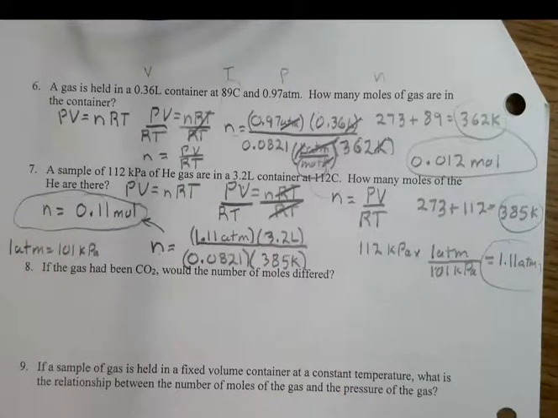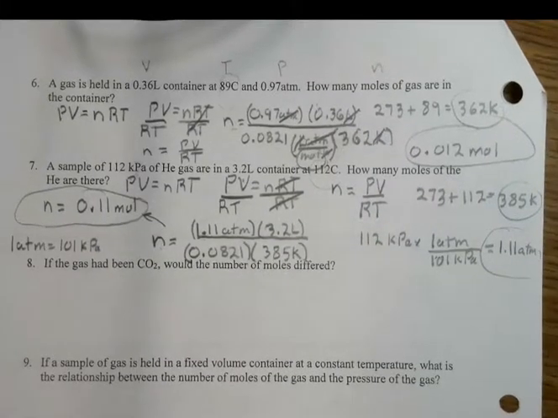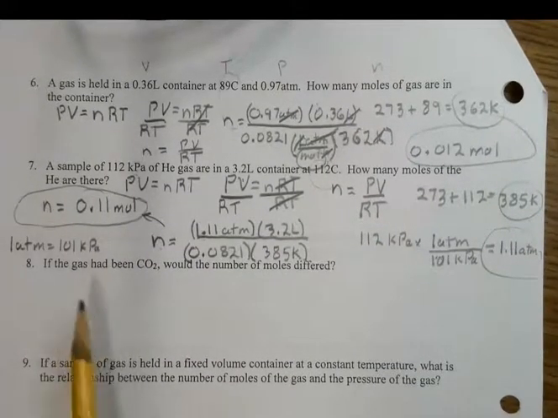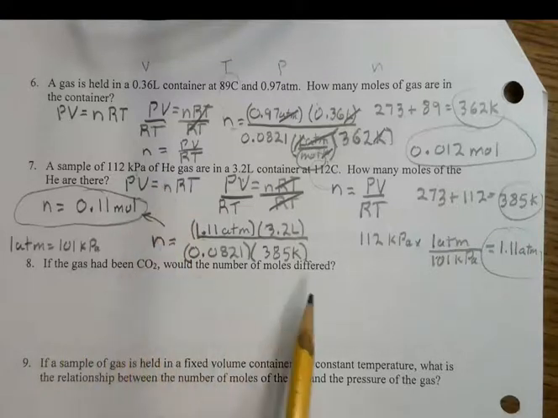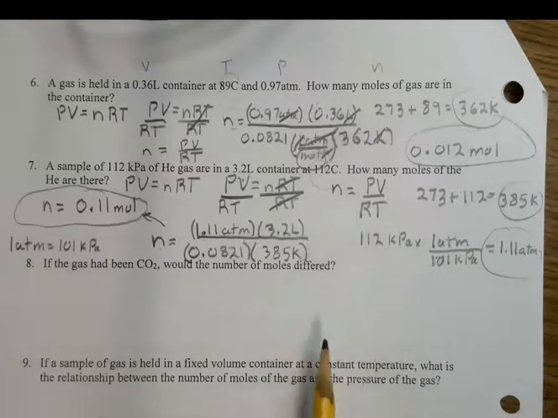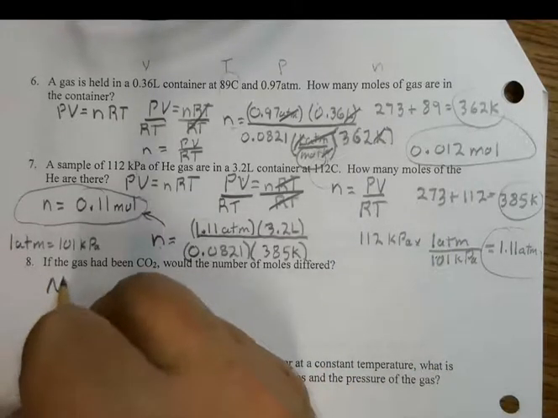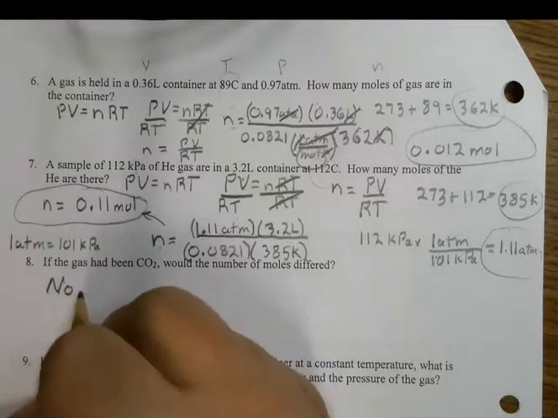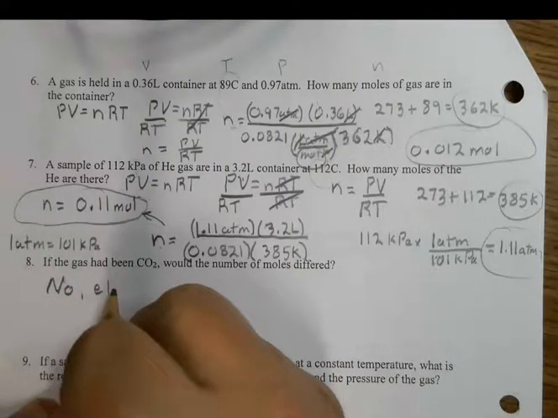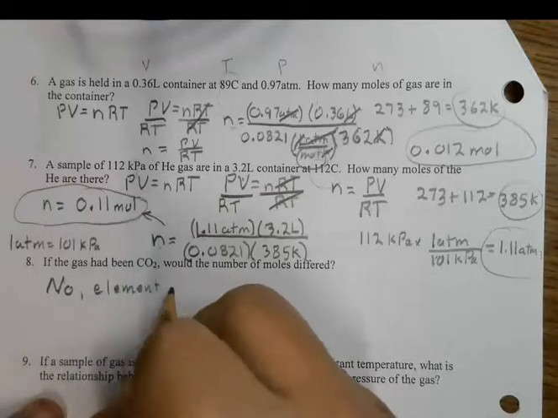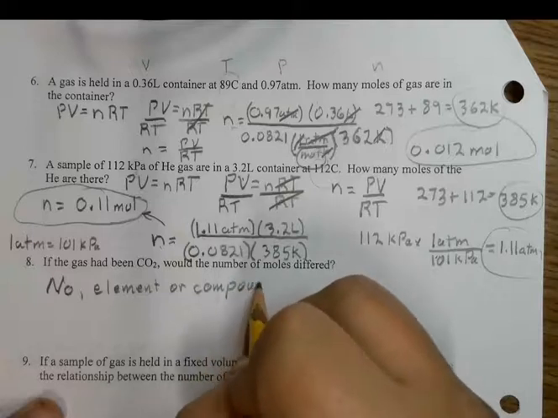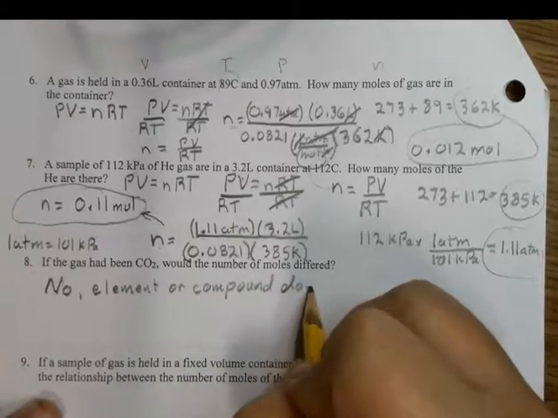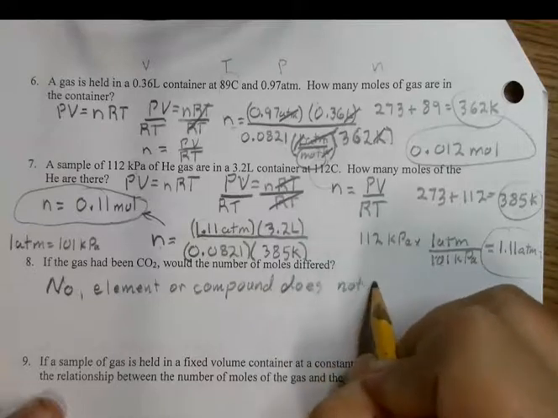And again, you have a number that you can put into a chemical equation. We have to have moles to go into chemical equations. All right. 8. If the gas had been CO2, because up here it said it was helium, would the number of moles have been different? No. Doesn't matter what the gas is. Just put a big fat no there. Just put the element or compound, does not matter.